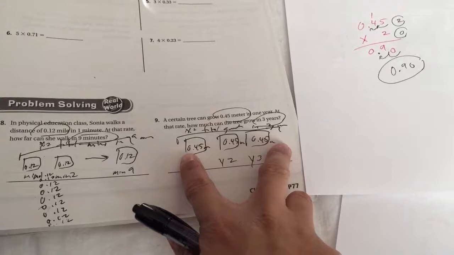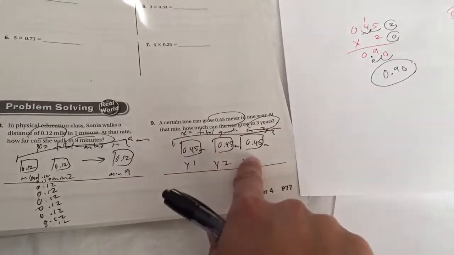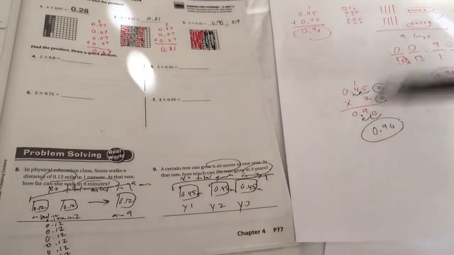And here you can already see the equation. It's 0.45 hundredths plus 0.45 hundredths plus 0.45 hundredths. That would be your addition. I want to see the picture as well as the multiplication. So I hope that that helped you.